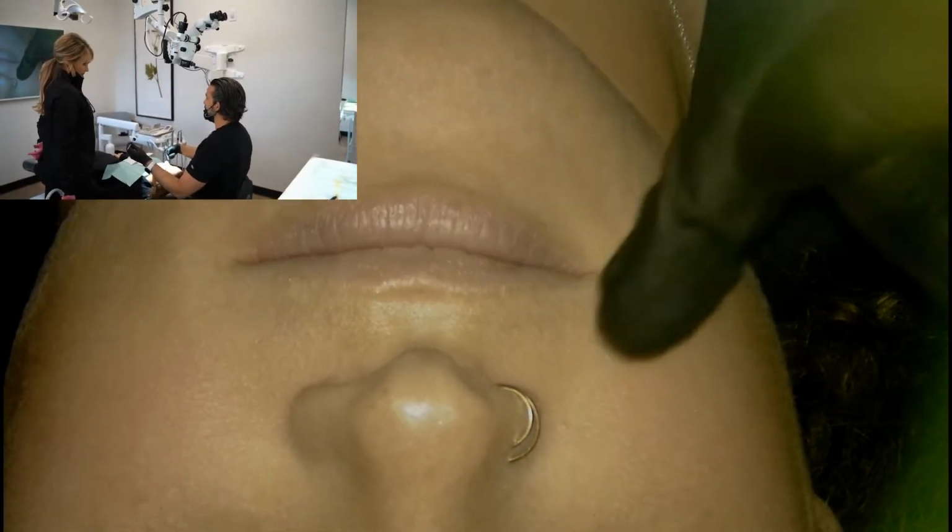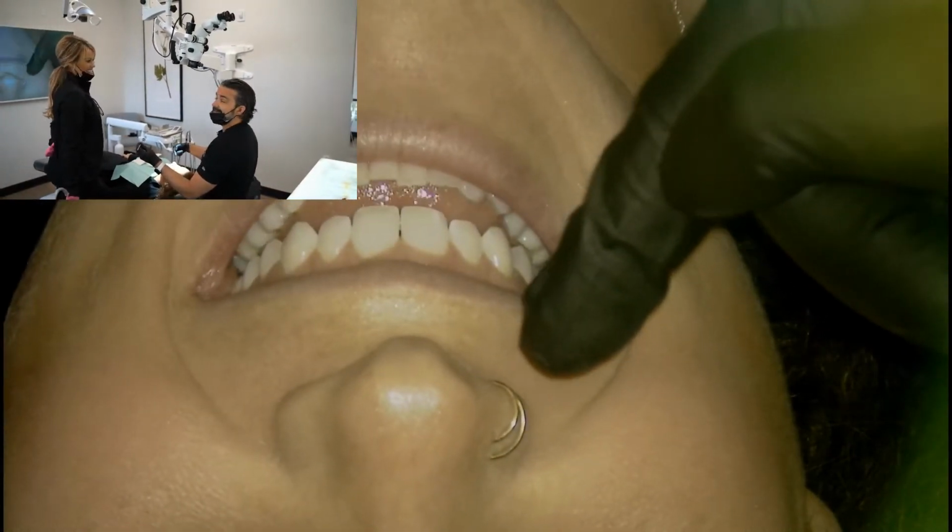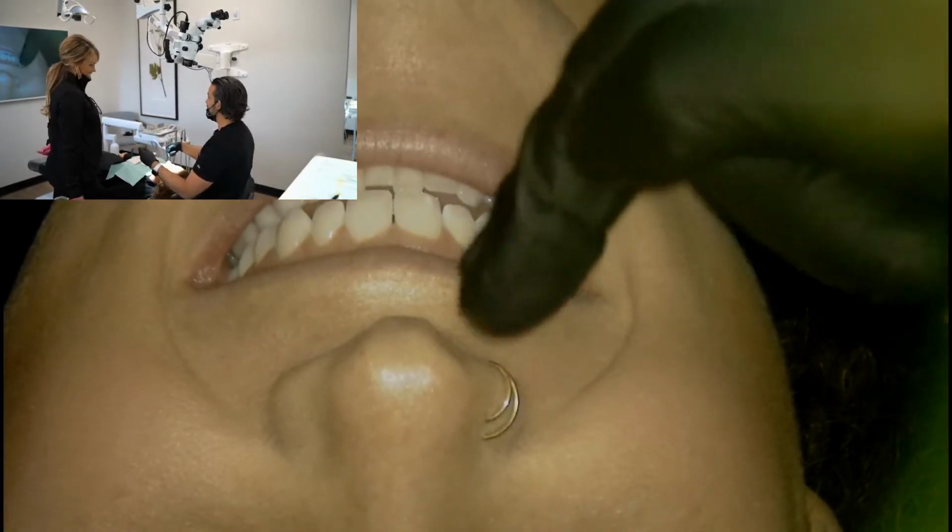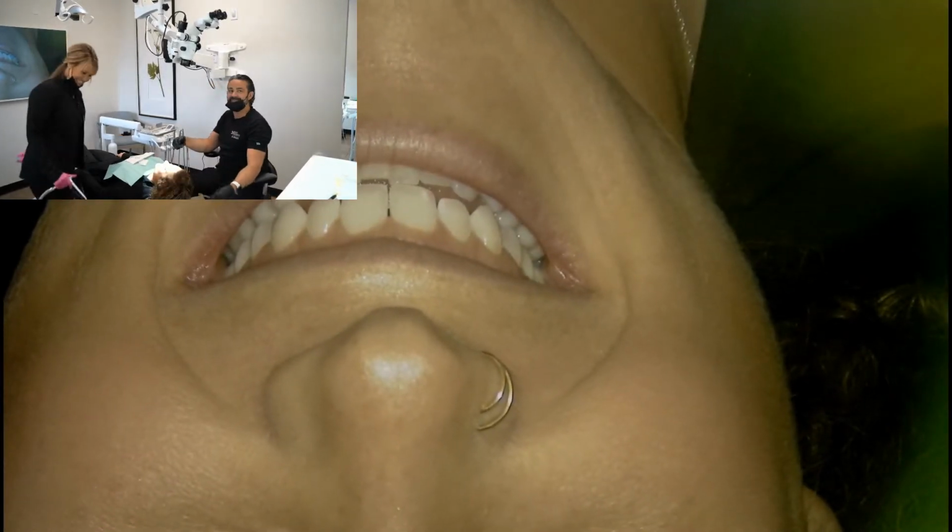And identify nose rings. That's a nose ring. It's important. When it shows up on an x-ray, you can point here. So those are great questions.